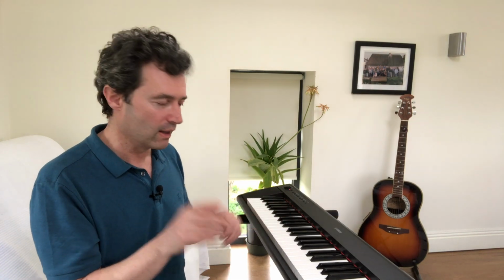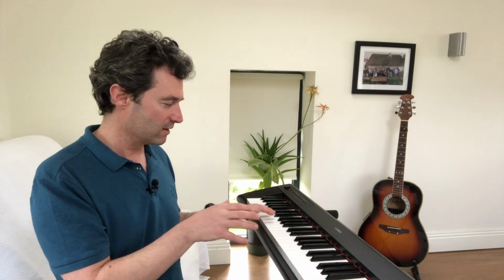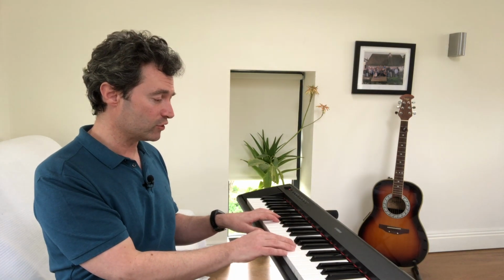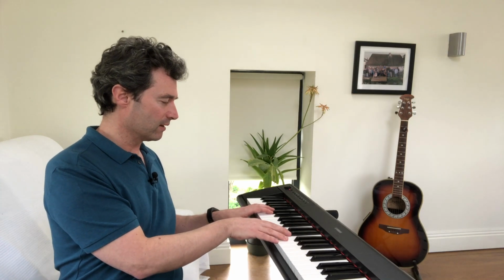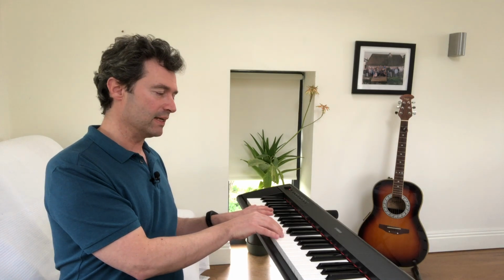Now, if I've learnt the song in the numbers format, then the numbers don't change. All it changes is my hand position on the keyboard. If I had learnt that in letters, then every single letter changes. So these notes would have been G, G, A, G, C, B. Whereas if I change it down here, it's D, D, E, D, G, F sharp.